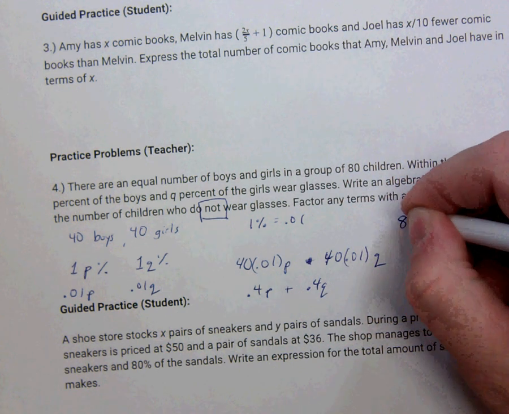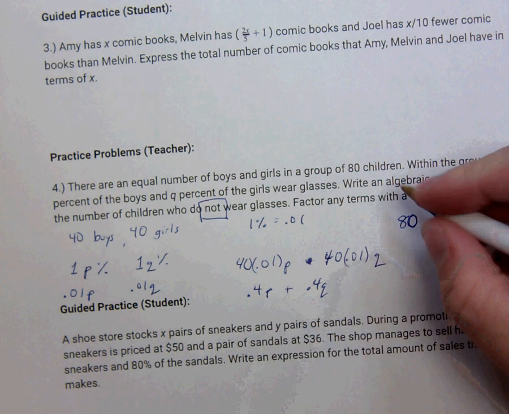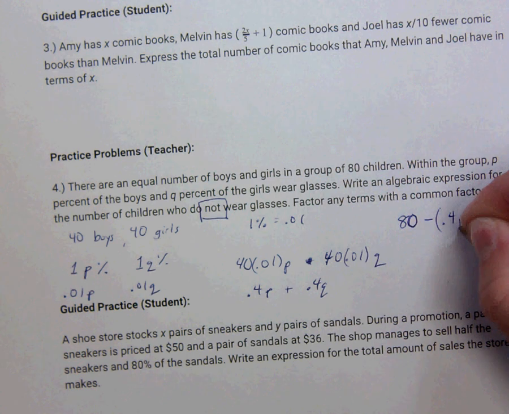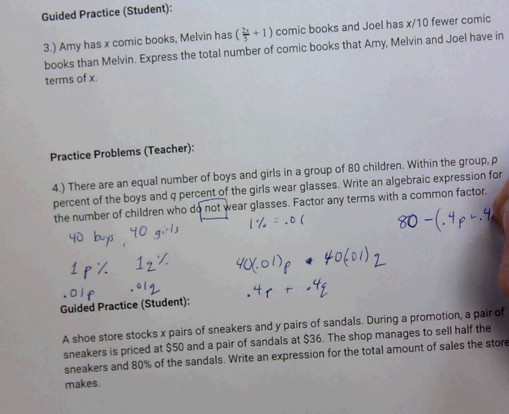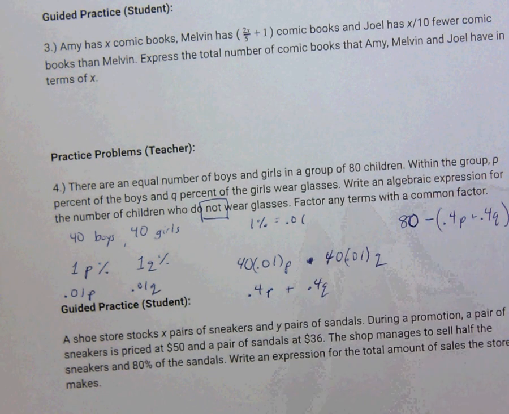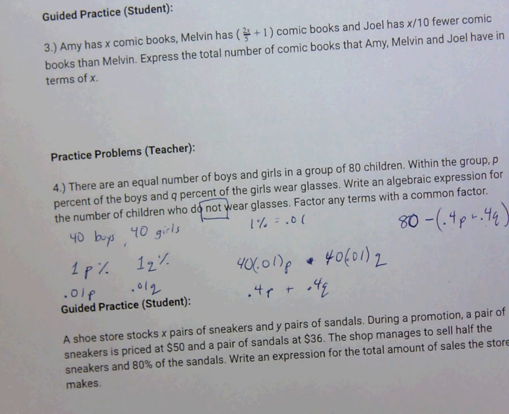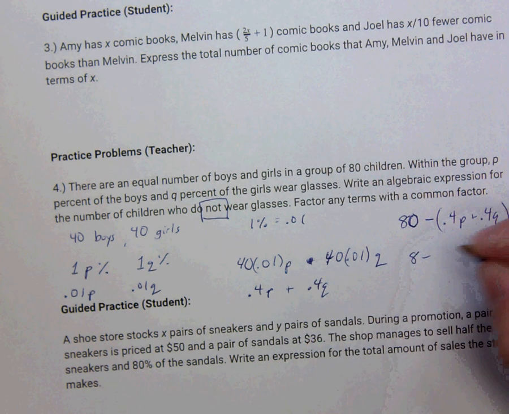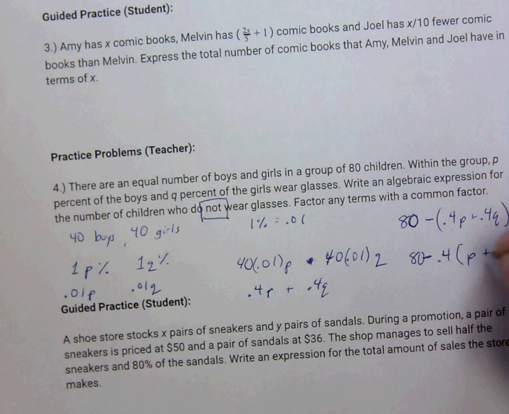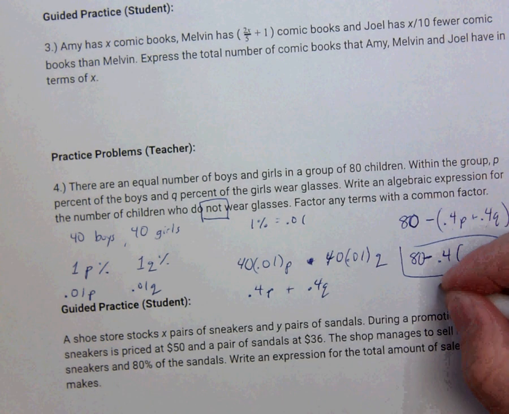So remember, there were 80 total kids, right? We're going to subtract this from 80. So 0.4p plus 0.4q. And then finally it says factor any terms with a common factor. So 0.4 and 0.4, that's my common factor that I need to factor out. So it's going to be 80 minus 0.4(p plus q). And I'm finally done. Don't wear glasses.